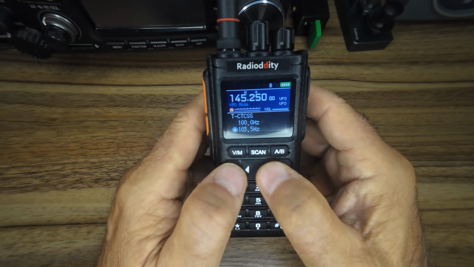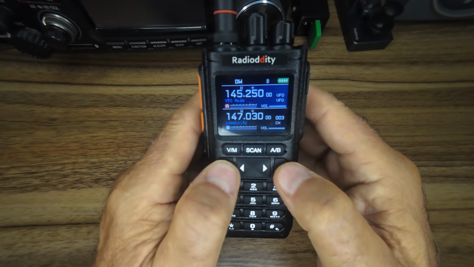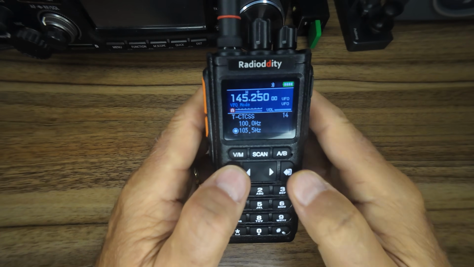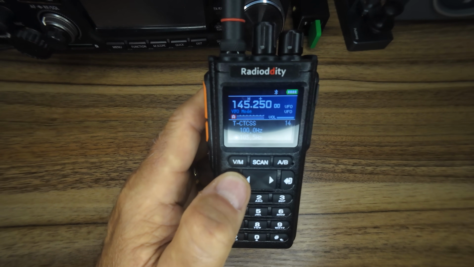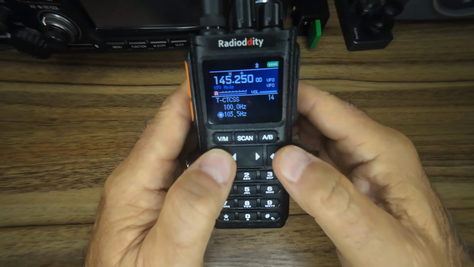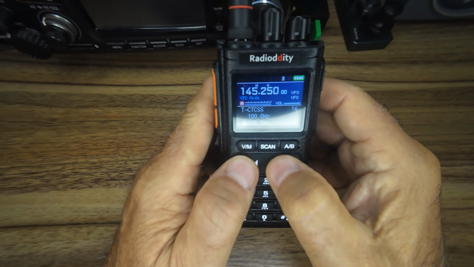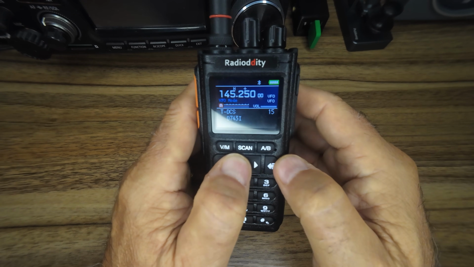So we're looking for the T, CT, CSS, and don't worry if it disappears, because watch, if I hit menu, it's going to stay there. What they're asking for here is this 131.8, this shift tone. That's what they're asking for. So if we go down, Menu. Oh wait, go back. Oh, sorry.